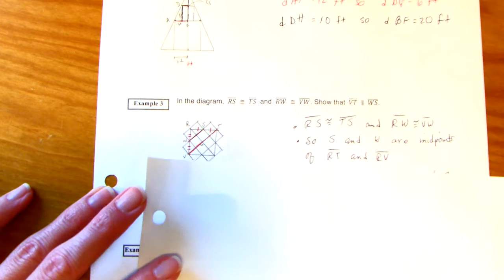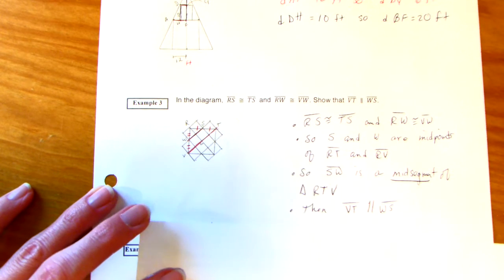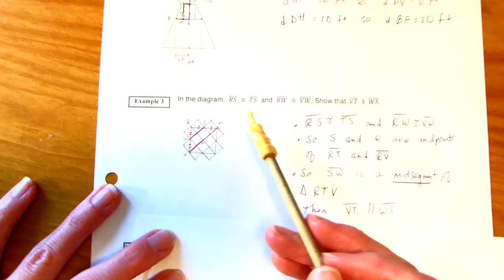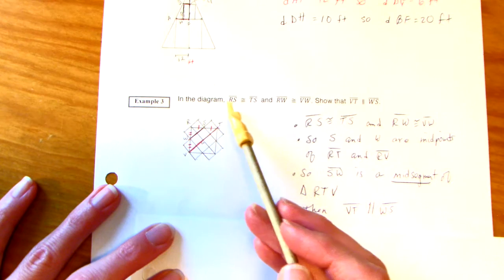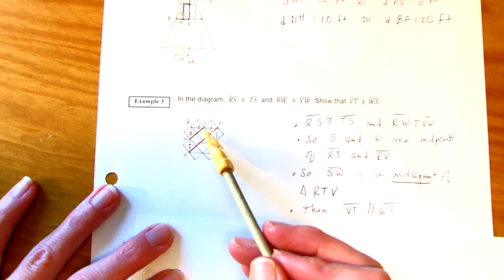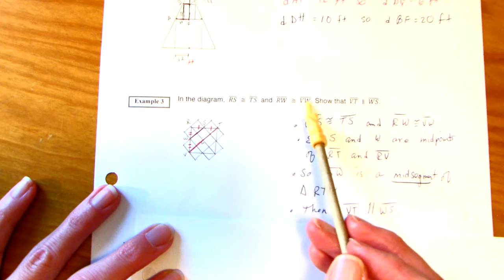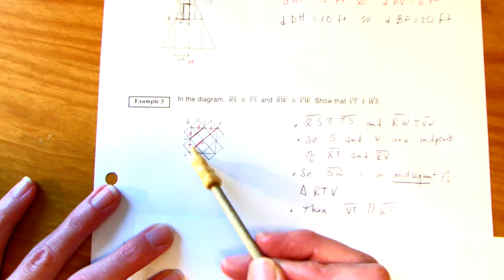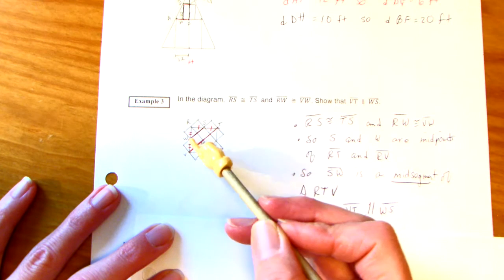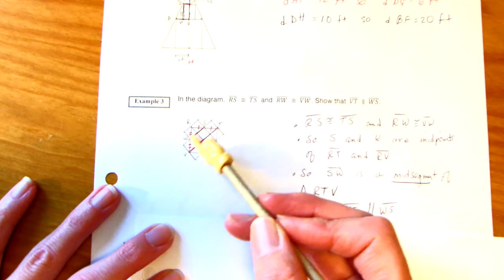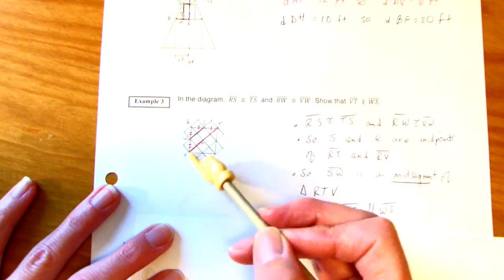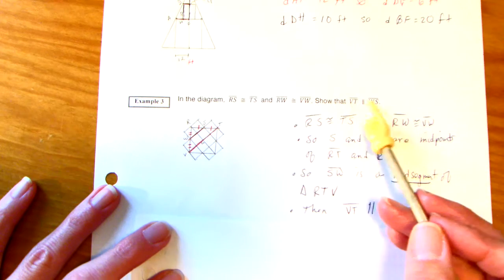Example 3. So here we go. Here's a kind of a paragraph proof, I guess. In this diagram, RS is congruent to TS. So that's this segment and this segment. RW is congruent to VW, this segment and this segment. So if that's a midpoint and this is a midpoint, this is going to be a midsegment of this whole triangle. So prove that they're parallel.